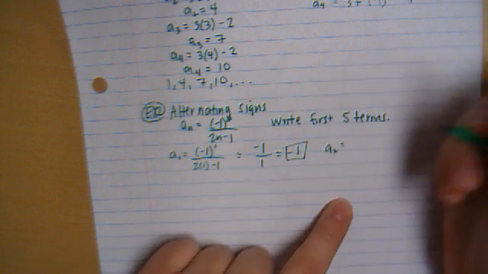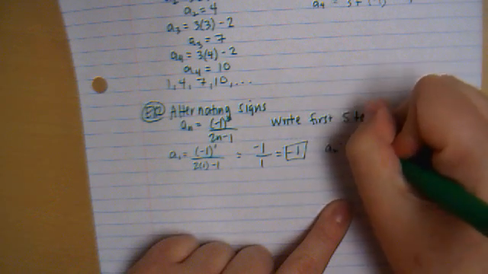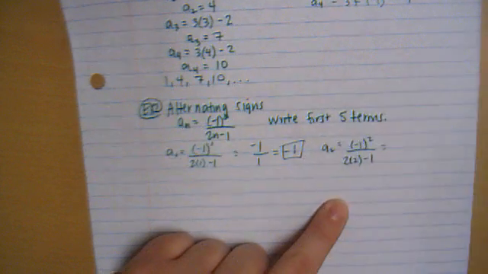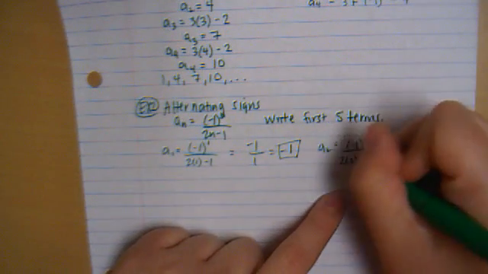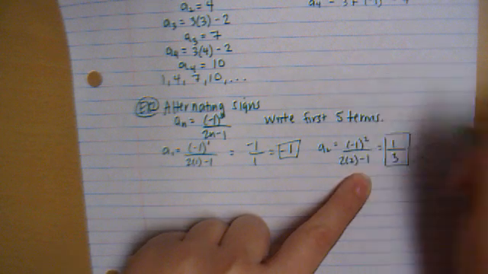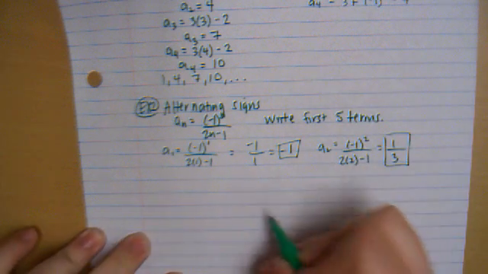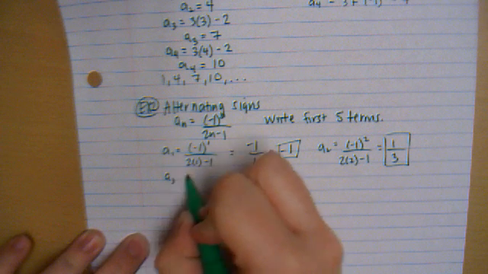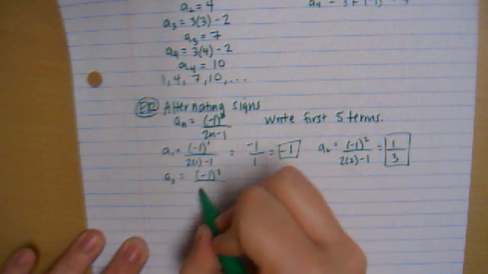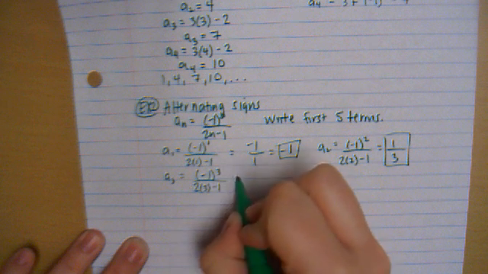So let's look at a2. So I have negative 1 squared over 2 times 2 minus 1. Negative 1 squared is positive 1. 2 times 2 is 4. 4 minus 1 is 3. Okay, a3 is negative 1 cubed over 2 times 3 minus 1.